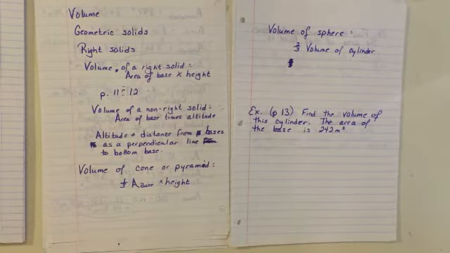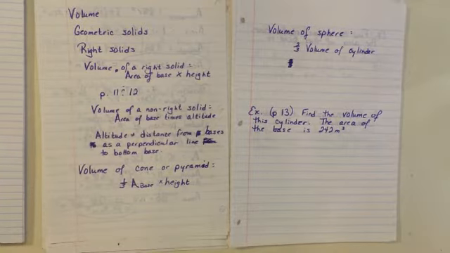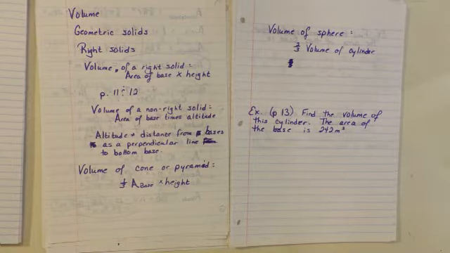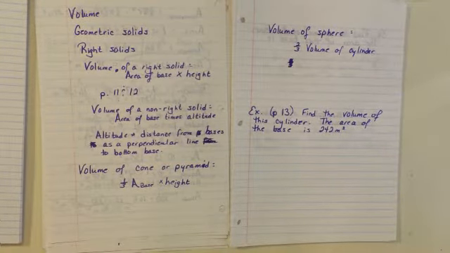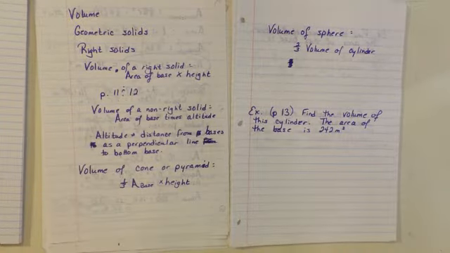A cube is a three-dimensional geometric figure whose 6 sides are identical squares. Okay, that's our basic geometric shape, or geometric solid. Volume is how much space is inside a geometric solid. Geometric solids whose sides are perpendicular to their bases are called right solids. The volume of a right solid equals the area of its base times its height.